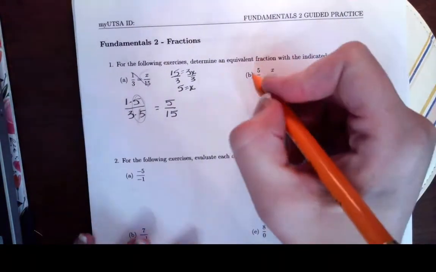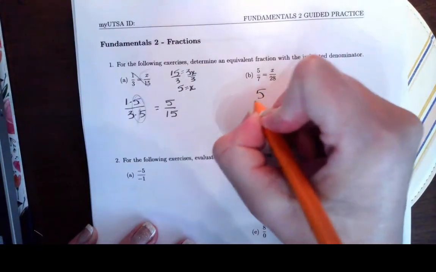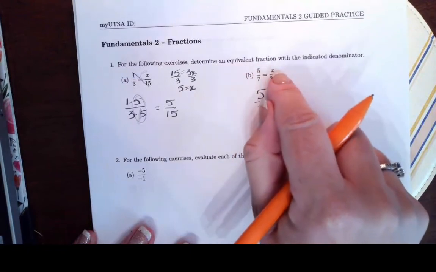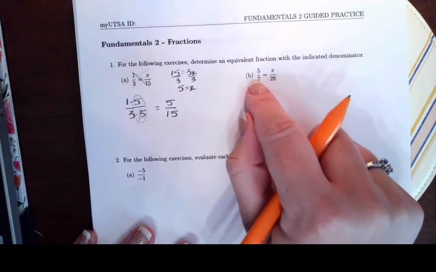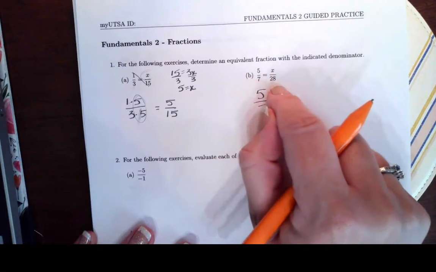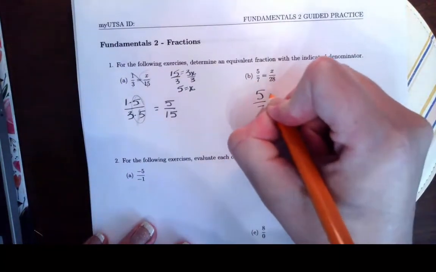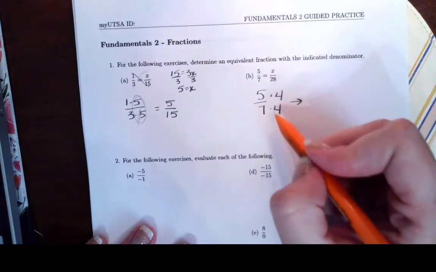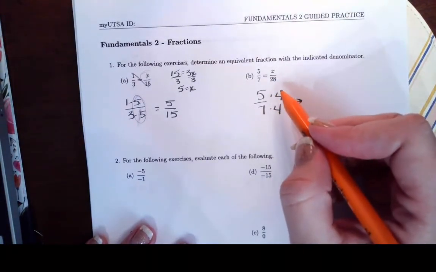So let's try it again. I have 5/7. I need to get to a 28, and that will help me find out what this numerator is. So how do I move from a 7 to a 28? I multiply by 4 on the top and on the bottom. Remember, you're just multiplying by a fancy looking 1. You're not changing what it is.